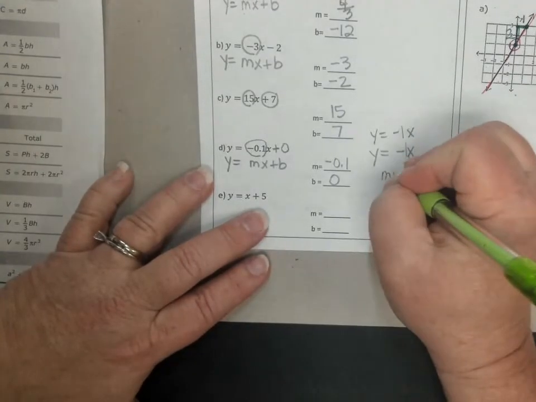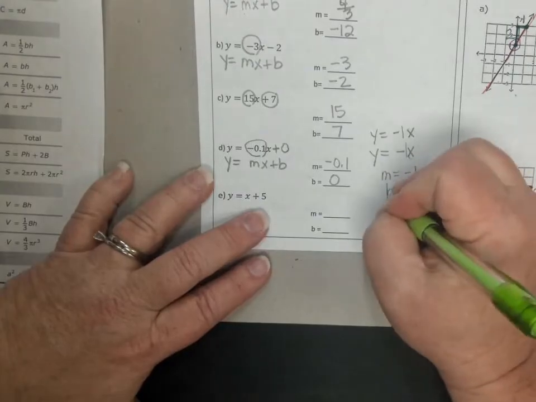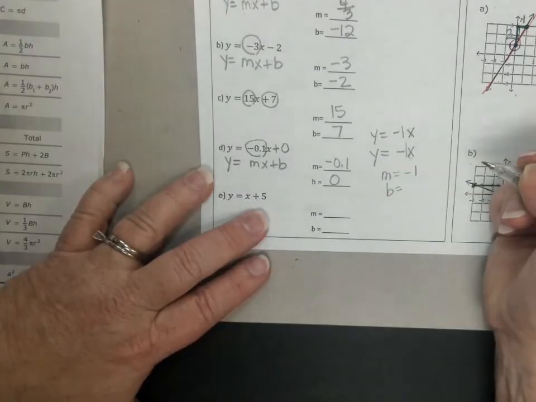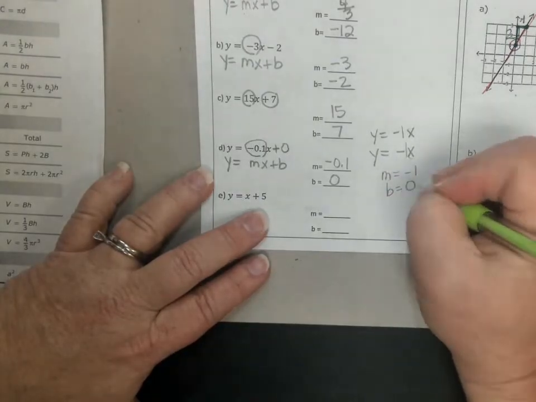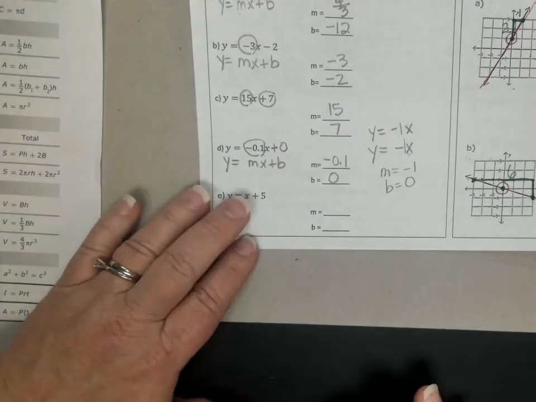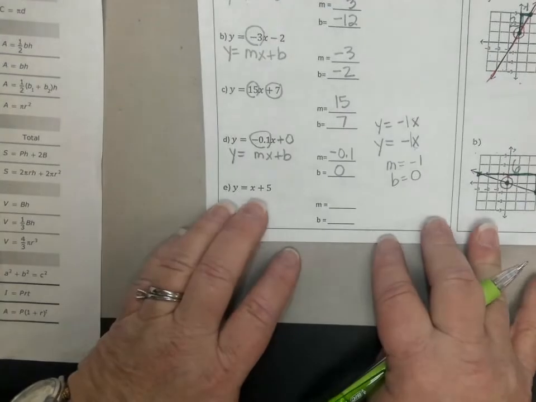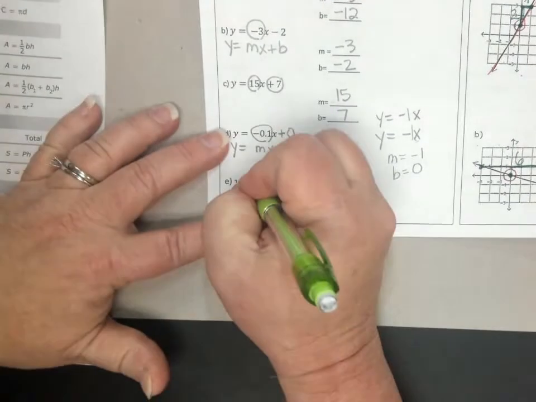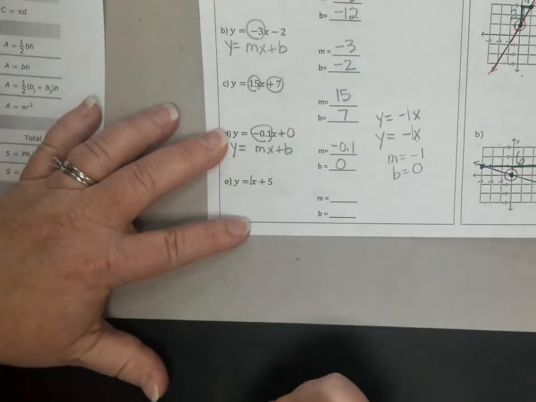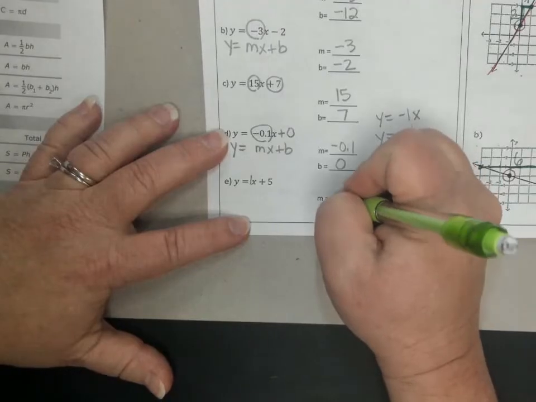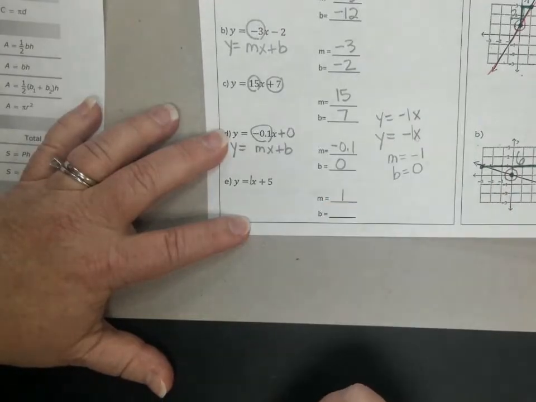So here, m equals -1, b equals what? Well, it's missing, so it would be 0, okay? Let's look at the last one. Y equals x plus 5. Remember, that is the invisible one. So your slope is 1. Your slope is not x. X is a variable. It changes.